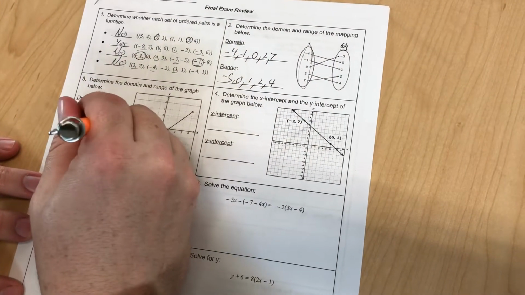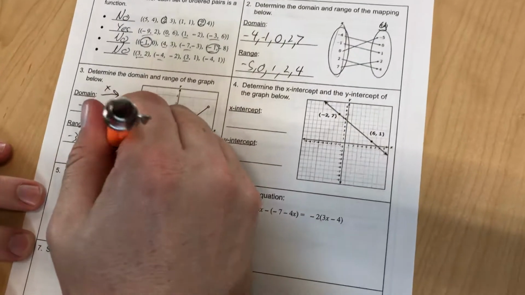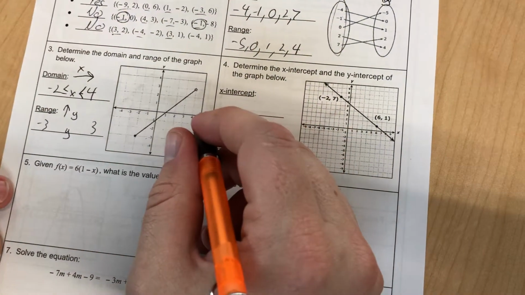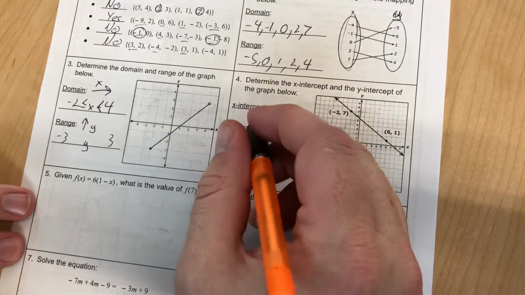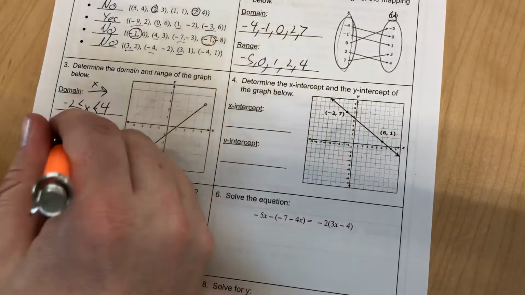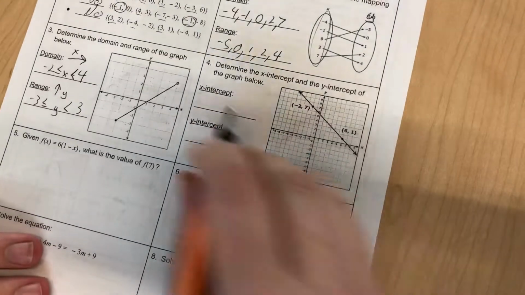On the range, we go bottom to top. It's y. We start at a -3. We finish up here at a +3. It's y in the middle of those. Remember, multiple choice, so eliminate the letter that does not match. Again, we're equal to this -3. We are not equal to this one on the top with that open circle.